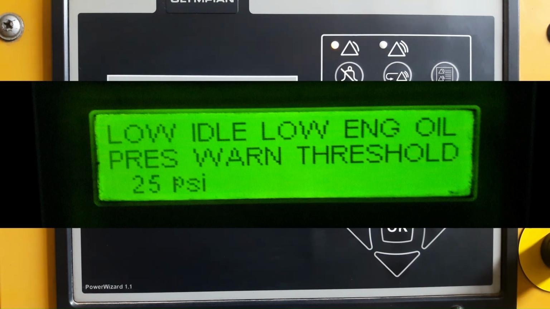If the genset controller low oil pressure warning has been configured at 25 psi, when the oil pressure drops to 25 psi, the warning light will flash. It will give you a low oil pressure warning.